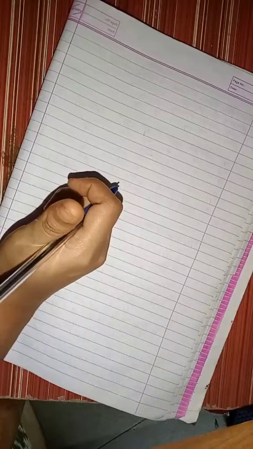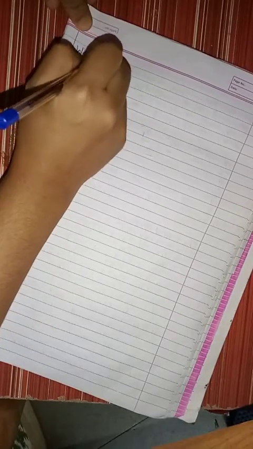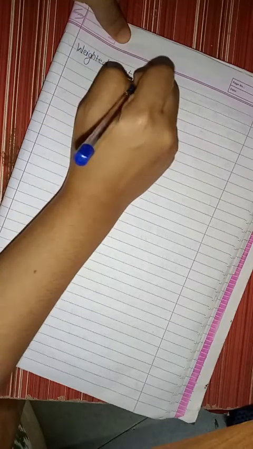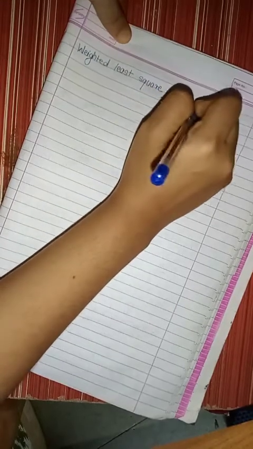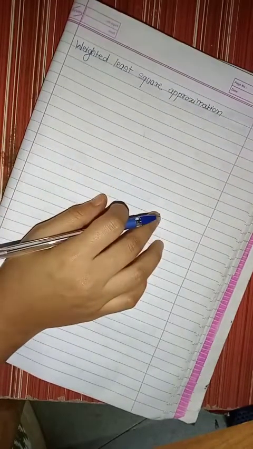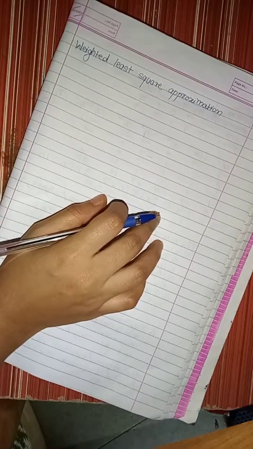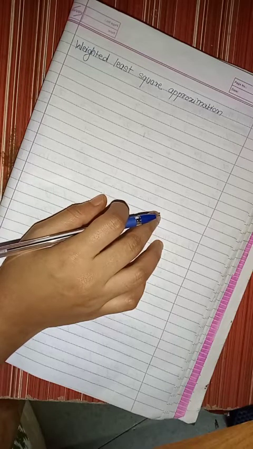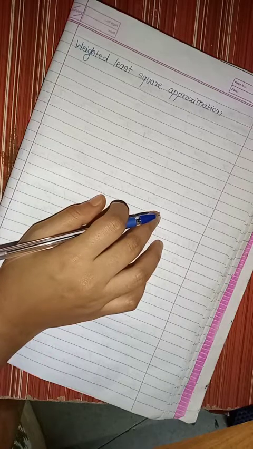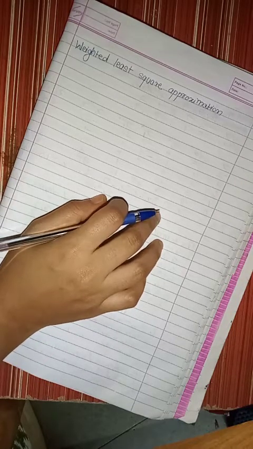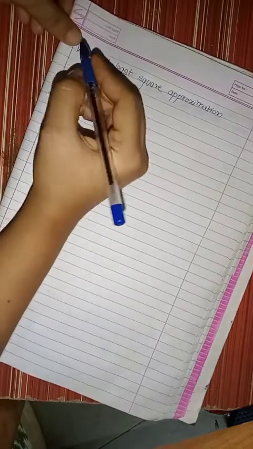Okay, so our next point is weighted least squares approximation. In all the previous examples, we were not given any weight w of x, so we used to consider it as 1. Now in the problems we are going to solve next, weights will be given, where w of x will be given for every value of x and y, or x and f of x. So let's see how it goes.